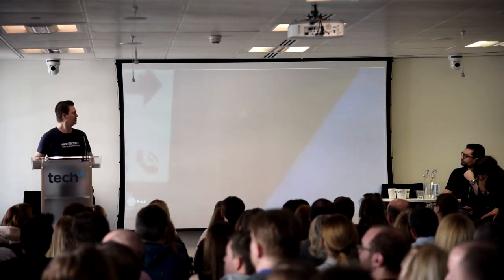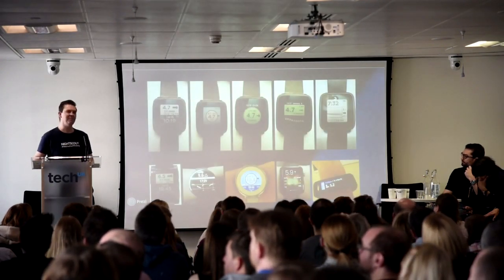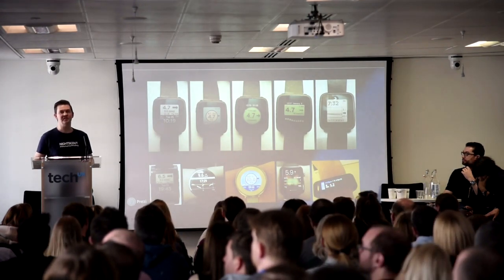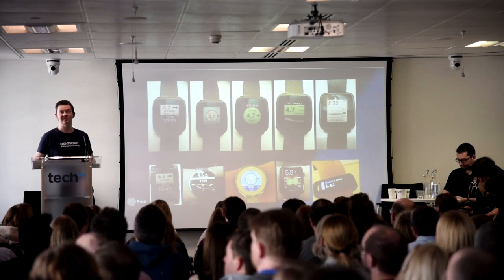If you don't like that watch face, there are many different watch faces for the Pebbles. There are also many different watches. And actually, if you've got a new smartwatch and somebody hasn't created a watch face for it, you could probably do that, or somebody else will probably do it as soon as you mention it.